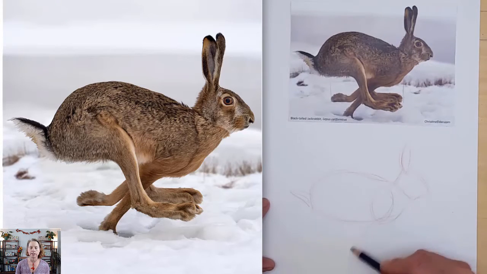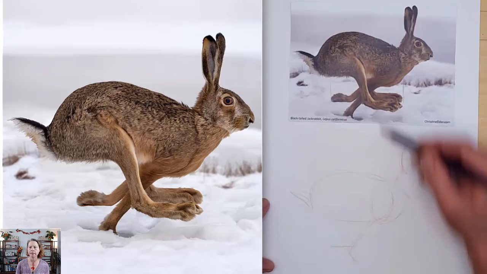And that tail kind of arches up. It's black on the top and white on the bottom.